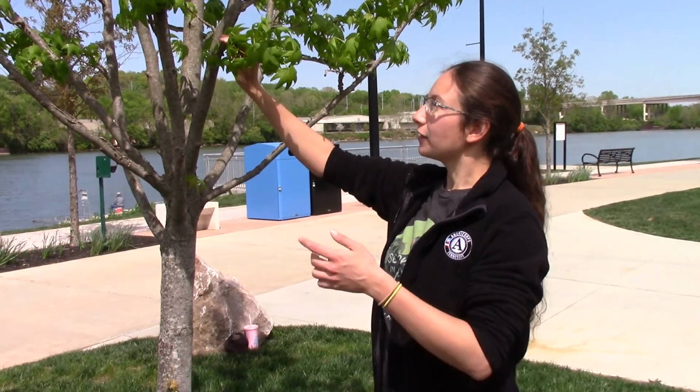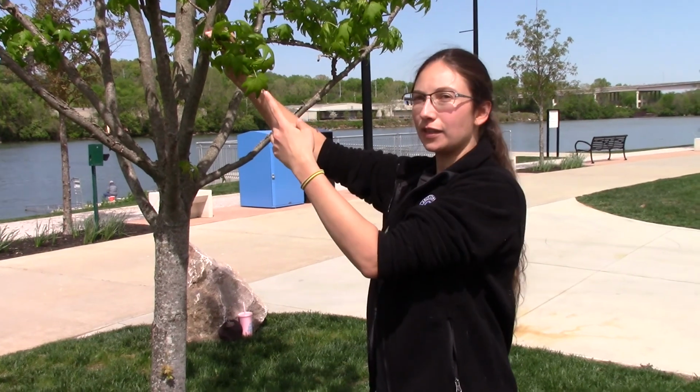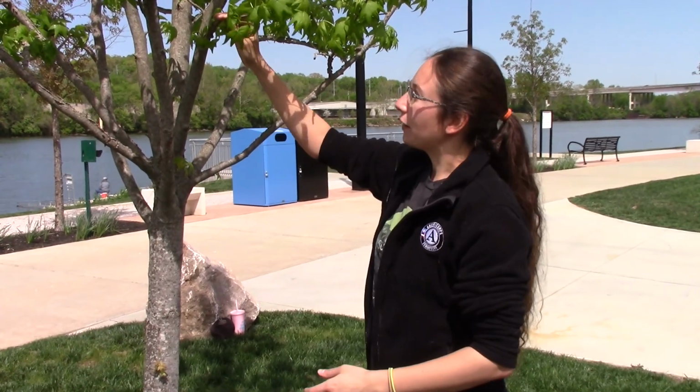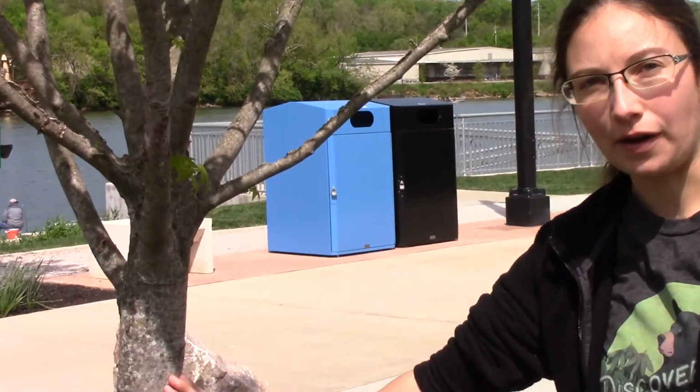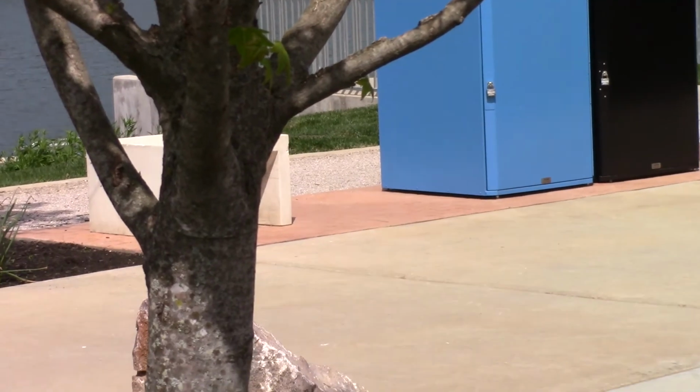To observe bigger things like this tree, you just want to make sure that you get different photos of all the parts. So you might take a close-up photo of a single leaf, and then another photo of a whole branch, and another photo close up on the bark to see the texture of that.